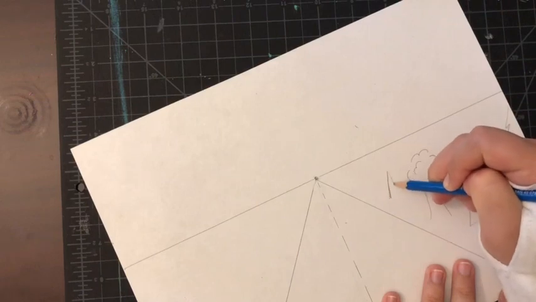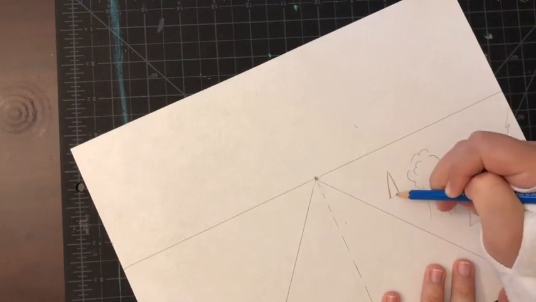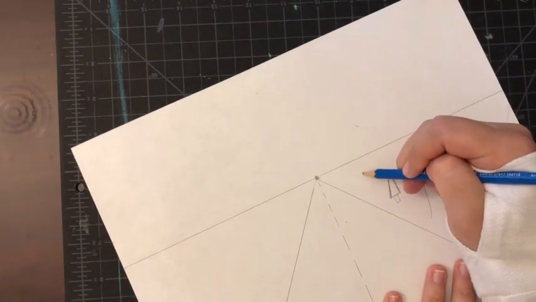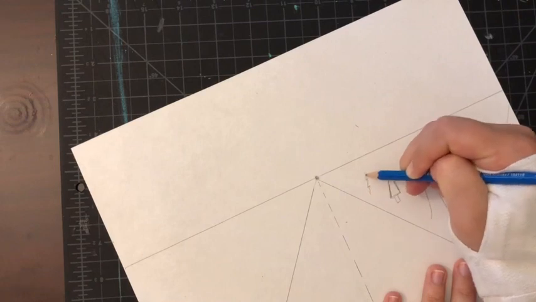But no matter what tree you make, they are going to get smaller the further away you are.